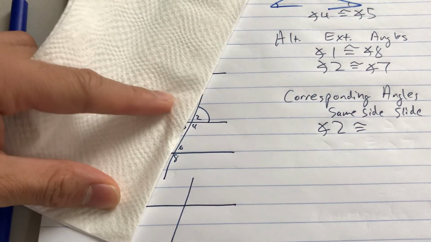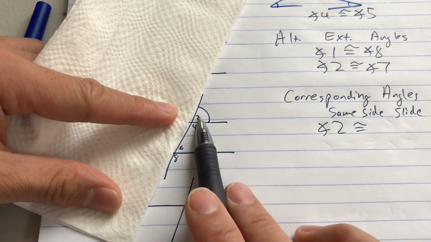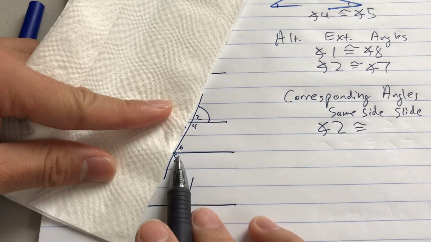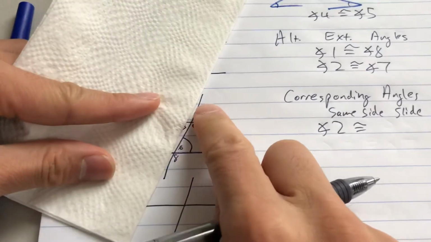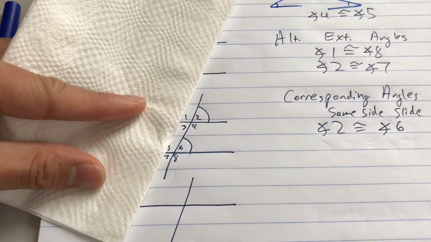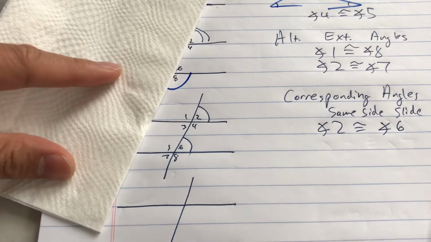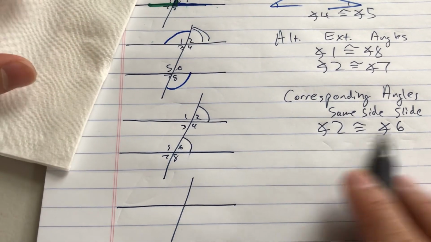Can you guess what it is? Well, if I told you slide, if I slide this 2, there's only one number that 2 can slide into and fit perfectly, and that would be angle 6, okay? So it's the same side slide. Ooh, forget the Tootsie slide or whatever the Drake song is. We're going to do the corresponding slide. So angle 2 is congruent to angle 6.